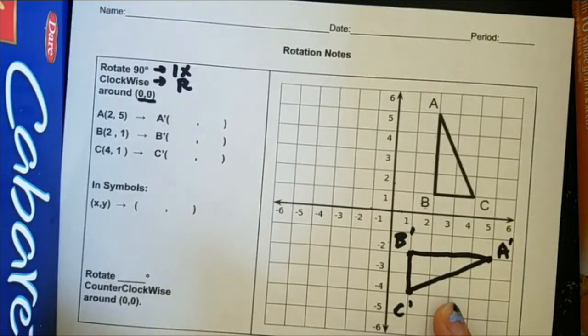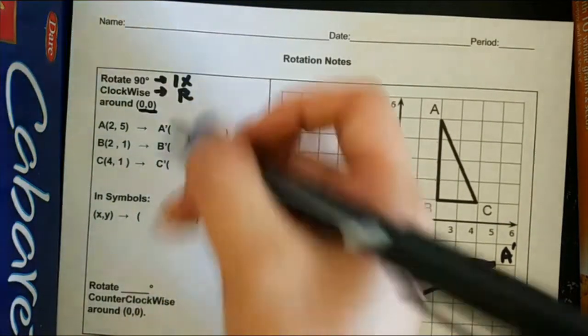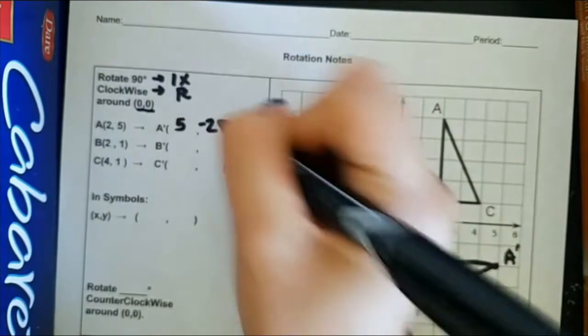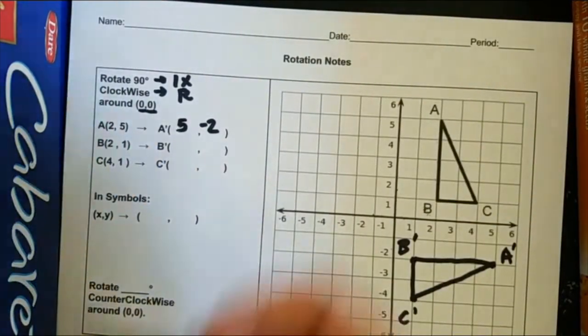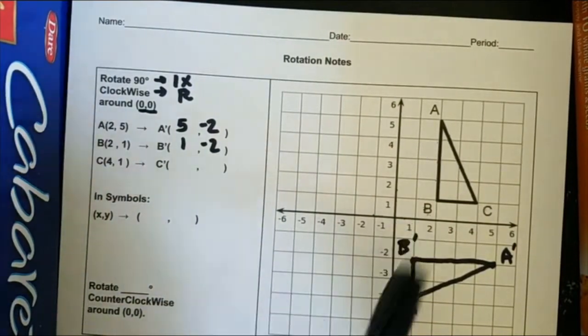But let's go ahead and write the coordinates down and see if we can spot any patterns. So A prime now is at the point 5, negative 2. B prime is at 1, negative 2. And C prime is at 1, negative 4.